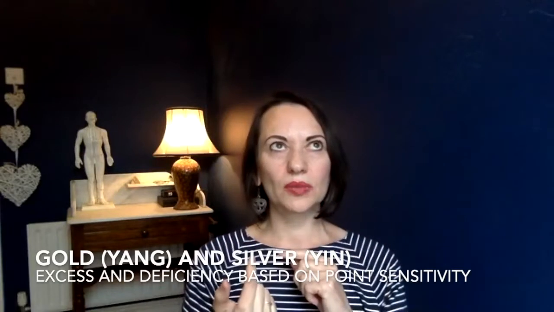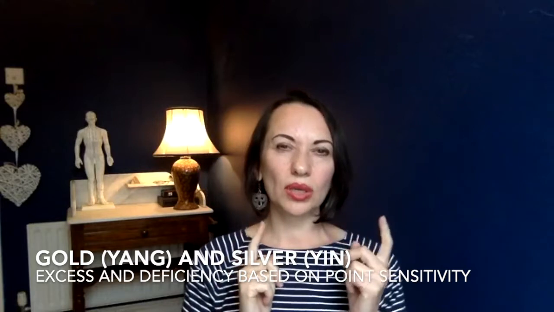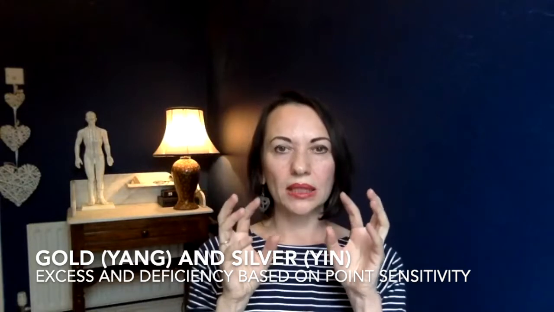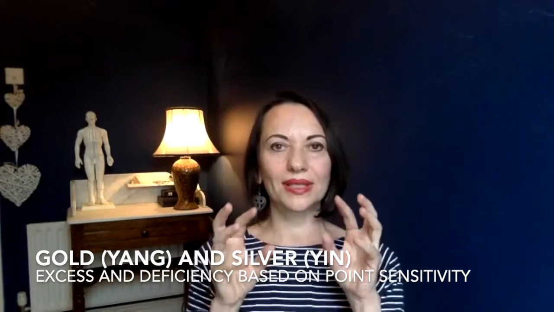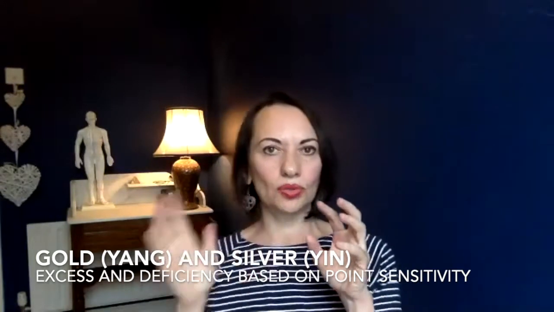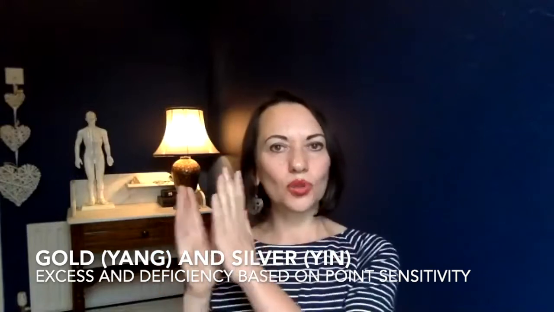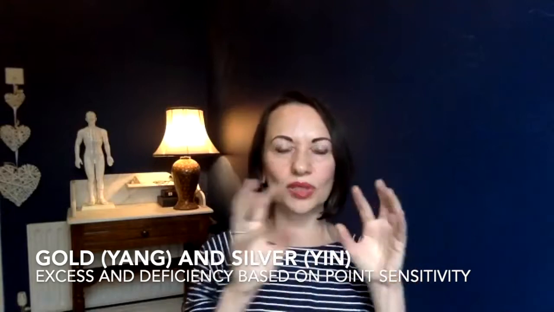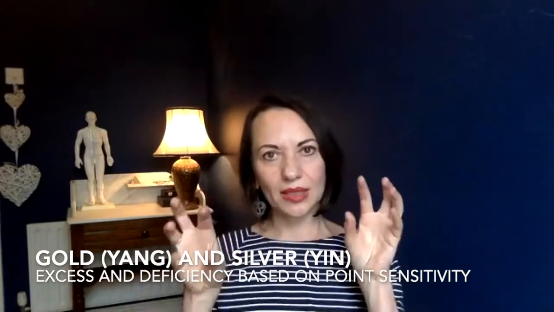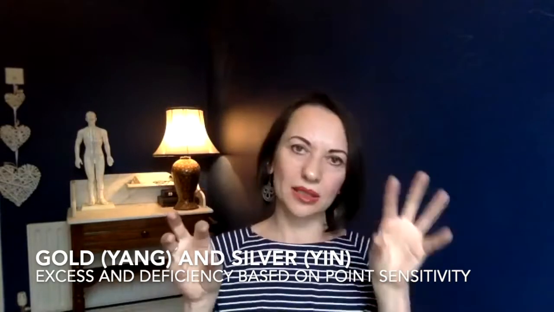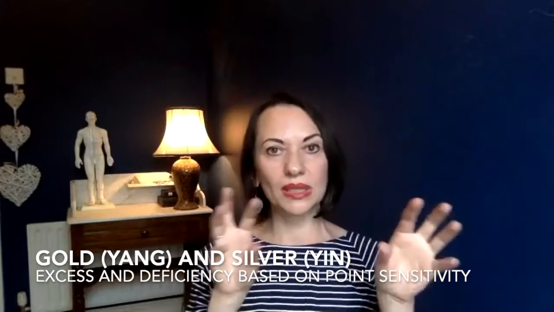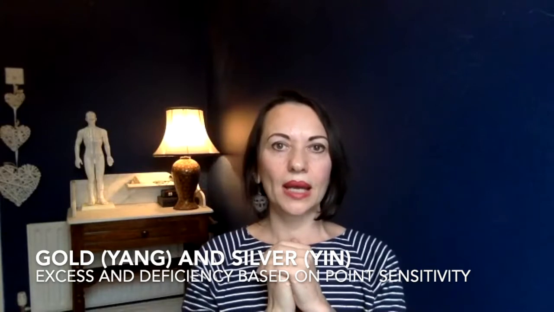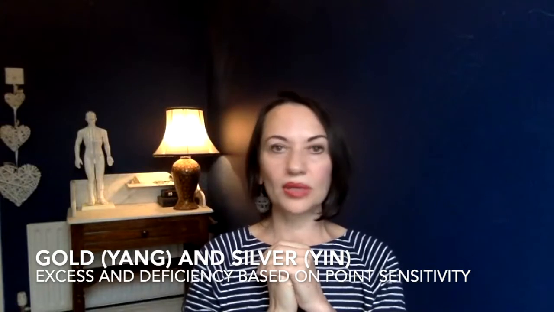Another situation with bilateral points is that you can check the points for sensitivity. If one of the points is much more sensitive than the other, and it happens to be on the right-hand side of the body, then you put silver on the more sensitive point and gold on the less sensitive point, because in this particular moment of time, this meridian is in excess and the other meridian is in deficiency. Basically, we balance excess and deficiency with gold and silver. And this is really simple and really effective.